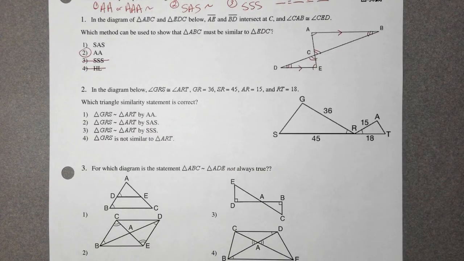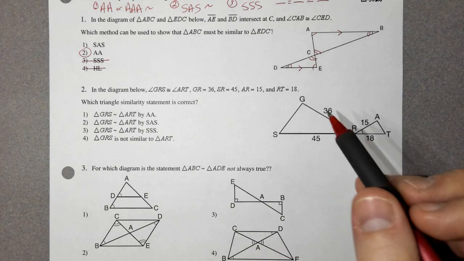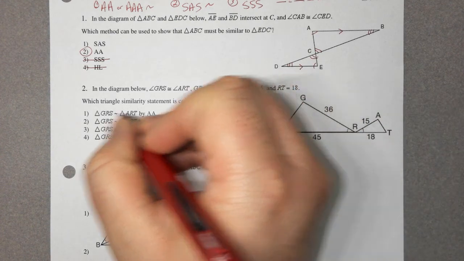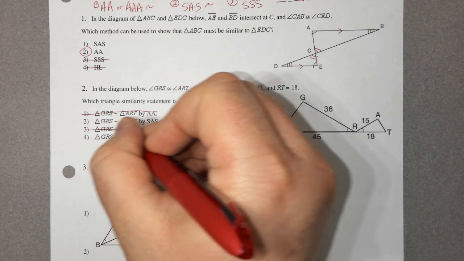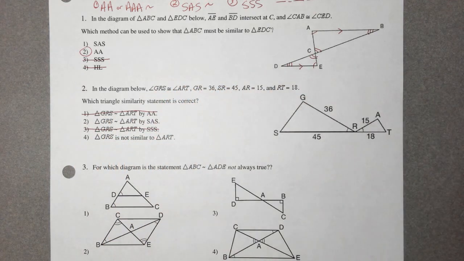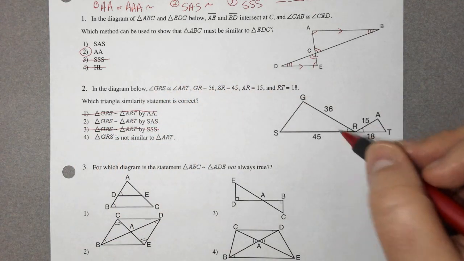All right, number 2, angle DRS is congruent to ART. We have the 45, 15, 36, and 18. We want to know, are they similar, and if so, what method? We definitely know that there are not 2 sets of congruent angles, so number 1 is out. And we don't have all 3 sides, so number 3 is out. So it's either side, angle, side, or not similar. We need to check our proportions.